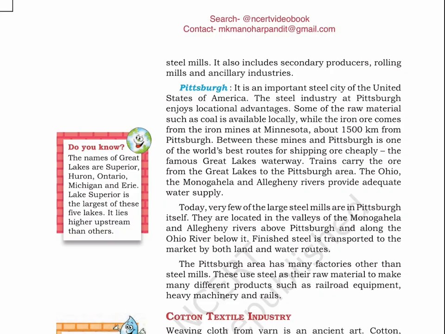Pittsburgh. It is an important steel city of the United States of America. The steel industry at Pittsburgh enjoys locational advantages. Some of the raw material such as coal is available locally, while the iron ore comes from the iron mines at Minnesota, about 1500 km from Pittsburgh.